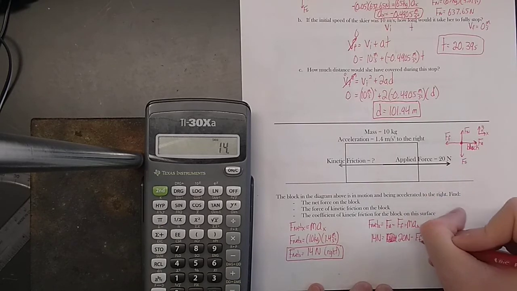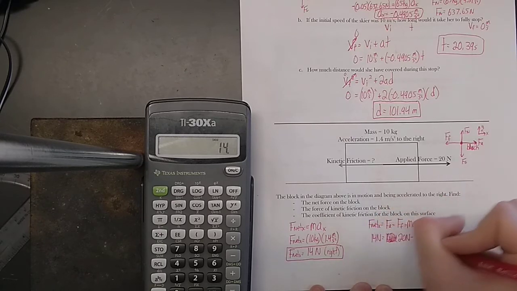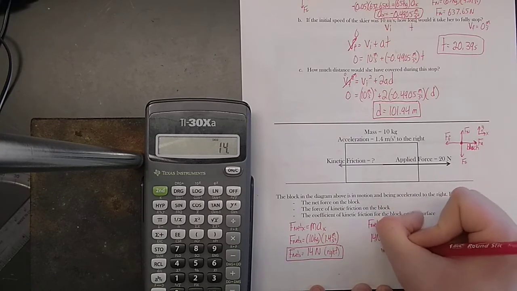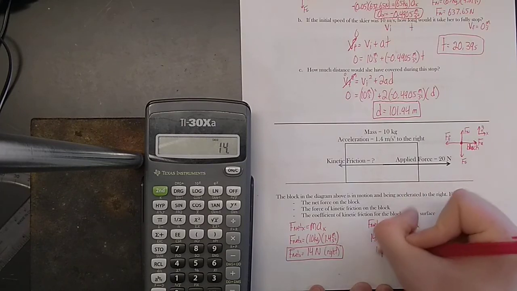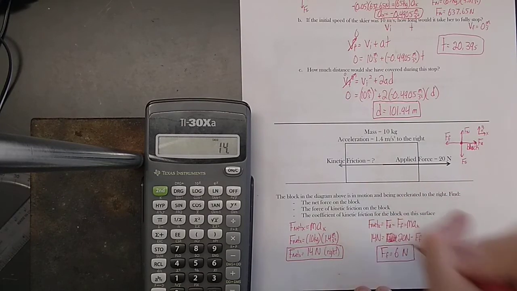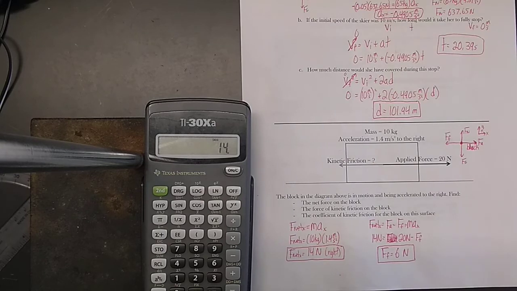Solving for F_f means I'm going to add F_f to both sides, and I'm going to subtract 14 from both sides. The net result is that I get that the force of friction is 6 newtons. The force of kinetic friction is 6 newtons.